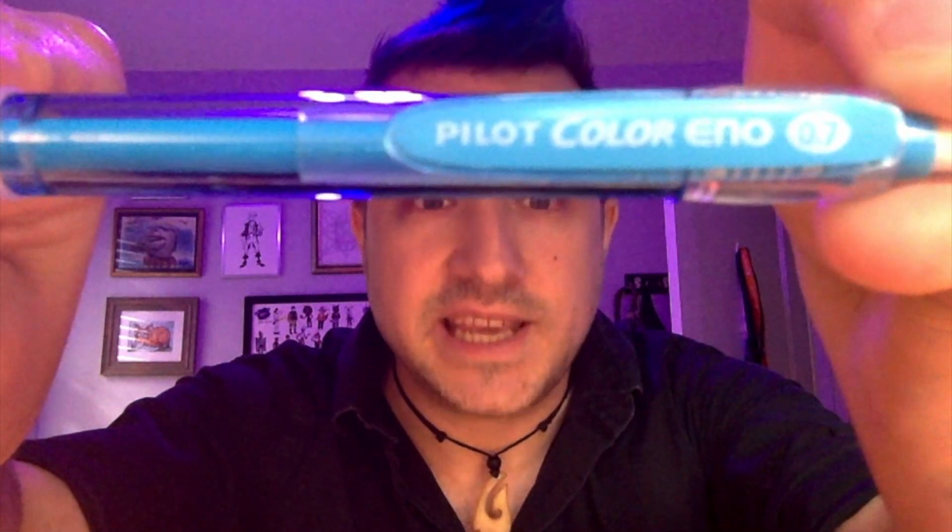Personally, I prefer using a colored mechanical pencil. The one I'm using today is called the Pilot Color Eno, and I have it in blue, I have it in yellow, or actually that might be orange, who knows. I also have it in red, green, I have it in a variety of colors. You could even use a colored pencil for this too if you wish.